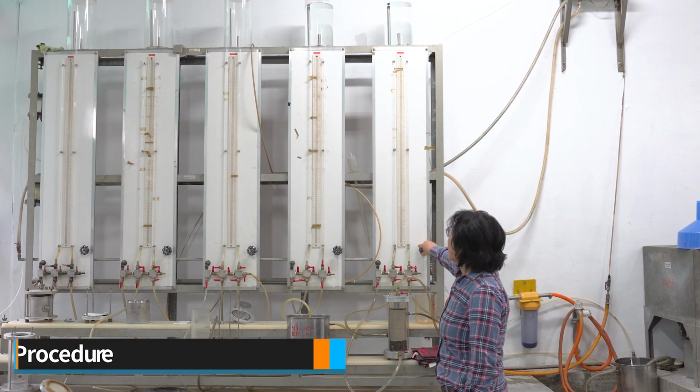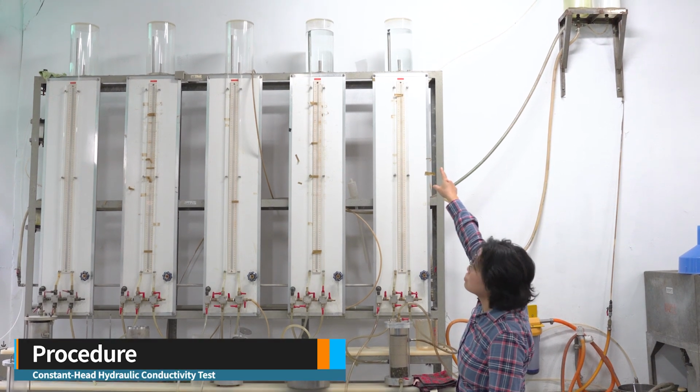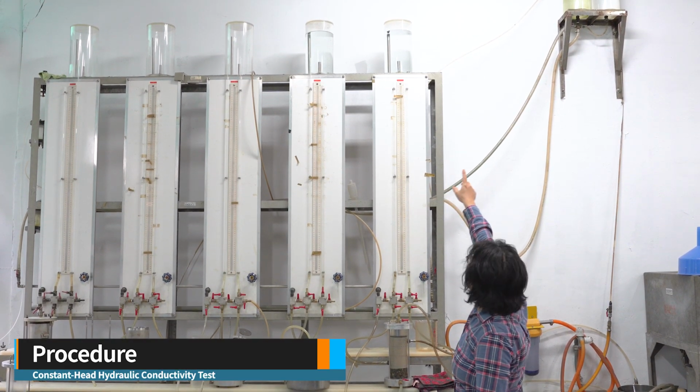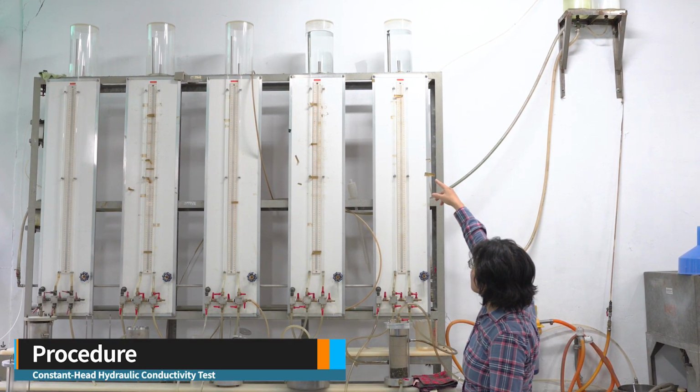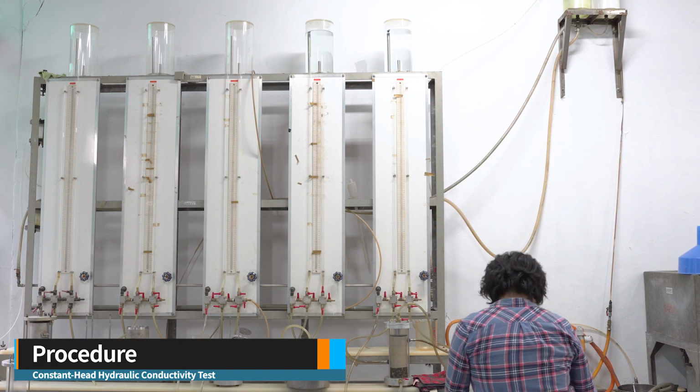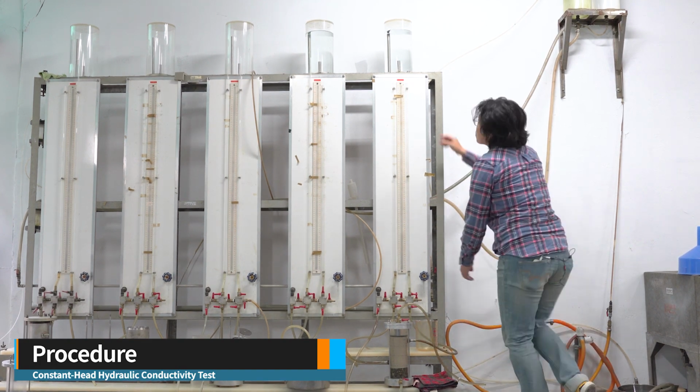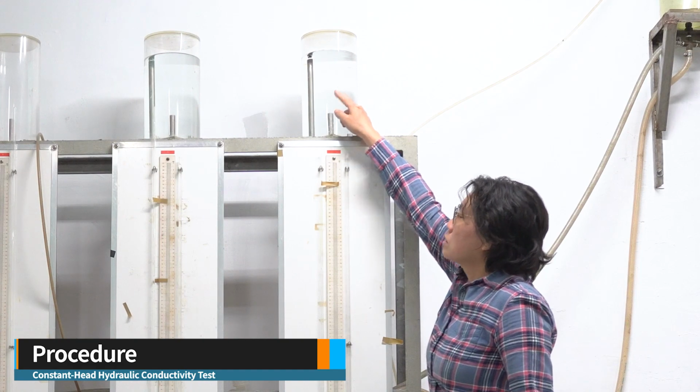The first thing to do is to open the valve for the water tank. You can see that there is water flow in the water tank. However, the height of water inside the water tank is constant. If there is additional water, it will flow to this black tube.